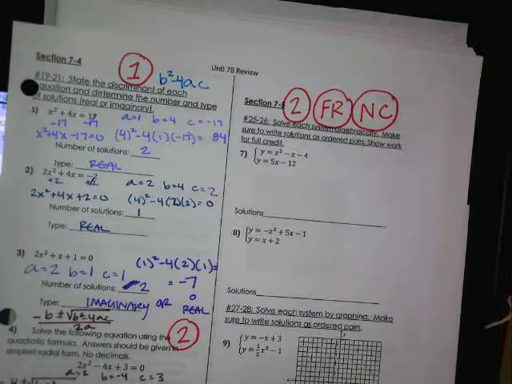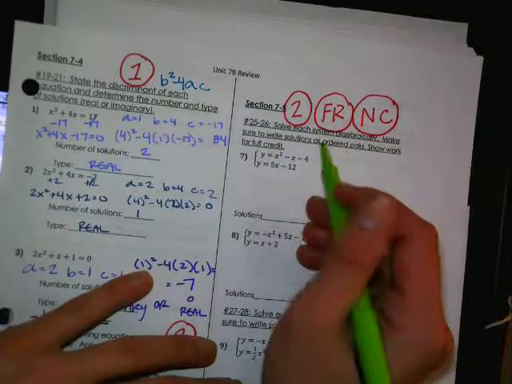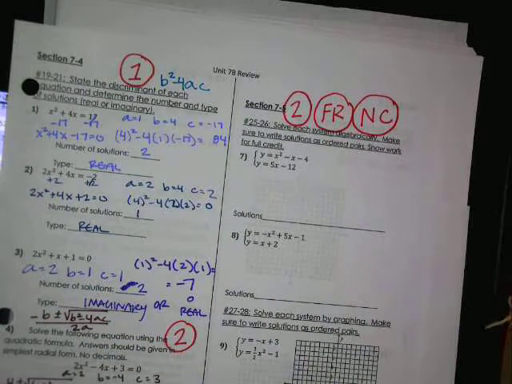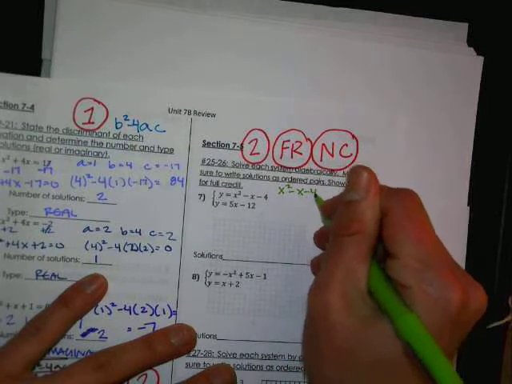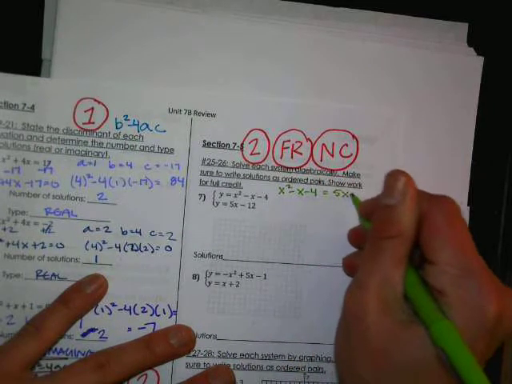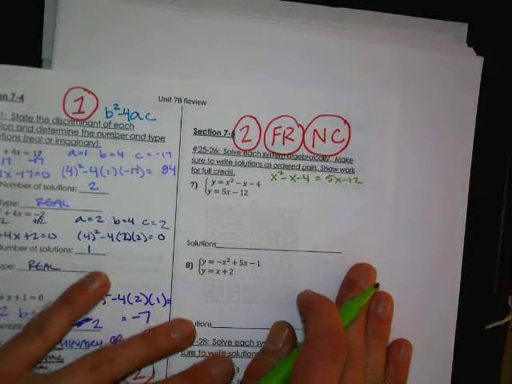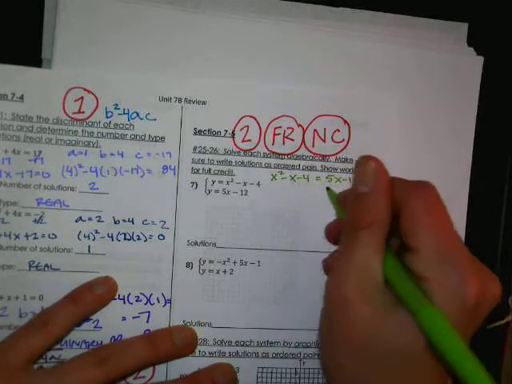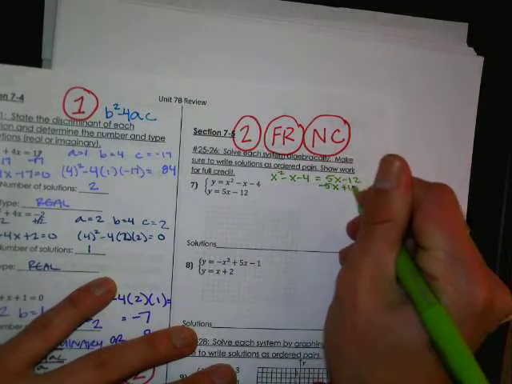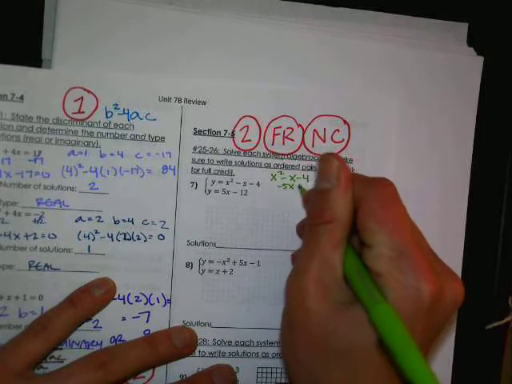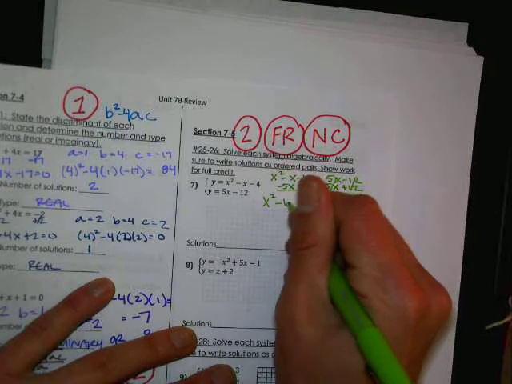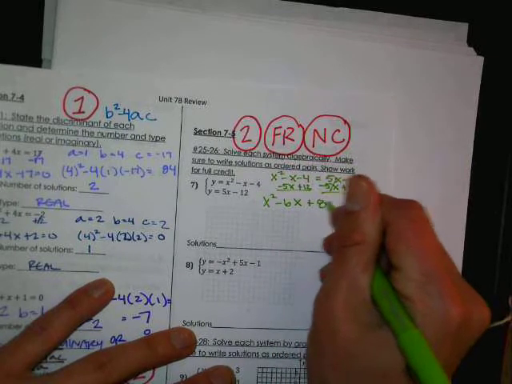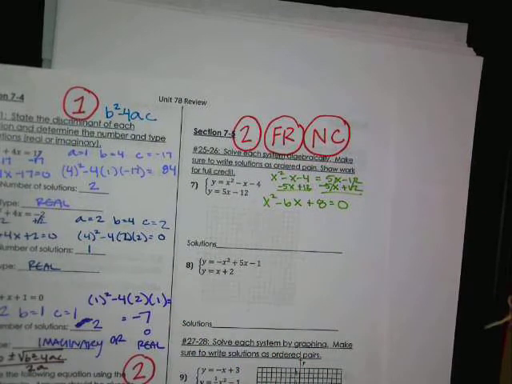All right, so we're solving a system, which means our solutions are going to be ordered pairs. So I'm first going to set them equal to each other. X squared minus x minus 4 equals 5x minus 12. And then you're going to move everything to one side. So minus 5x plus 12 on both sides. X squared minus 6x plus 8 equals 0 after you combine all the like terms.